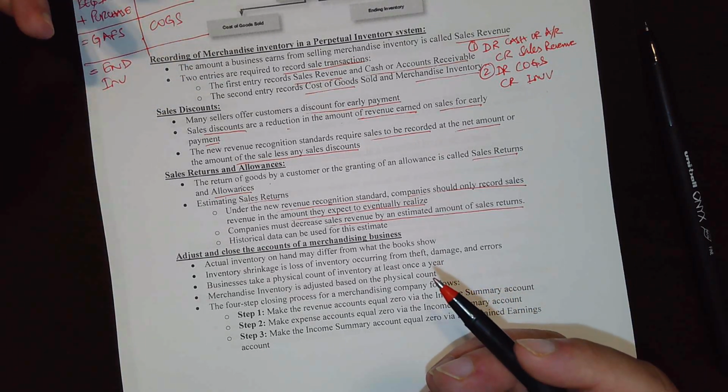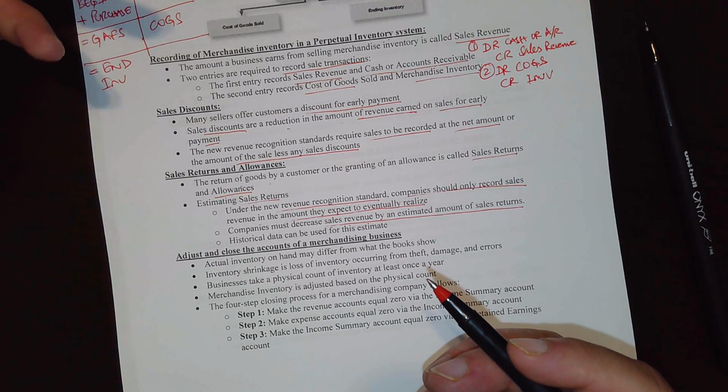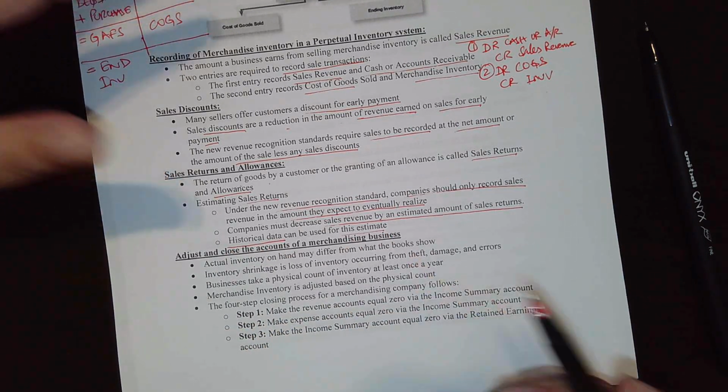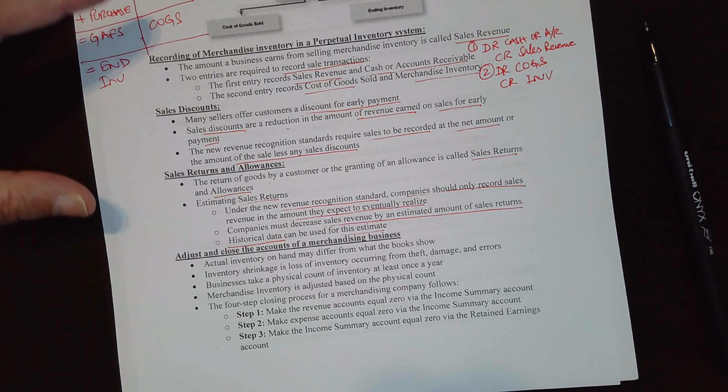So a company must recognize what percentage of items or products will be returned, and for that, historical data can be used for this estimate. You can make a ballpark figure, say it's going to be 5%, or if you have been in the business for a few years, you can see what percentage of things people are bringing back to return.